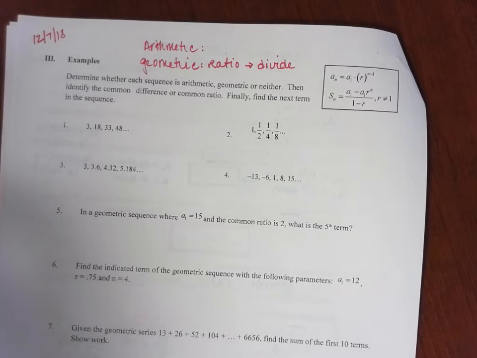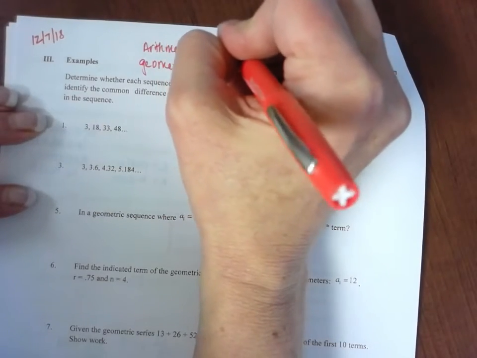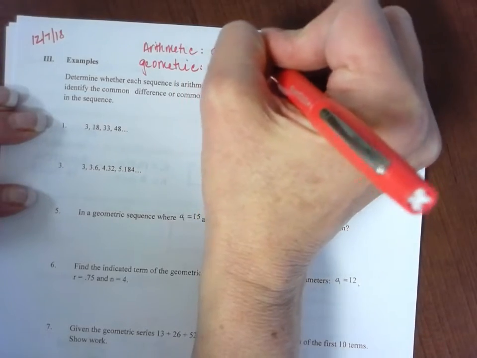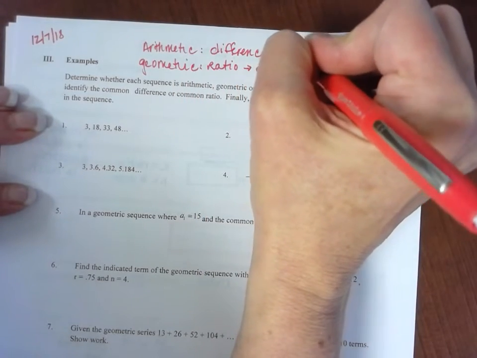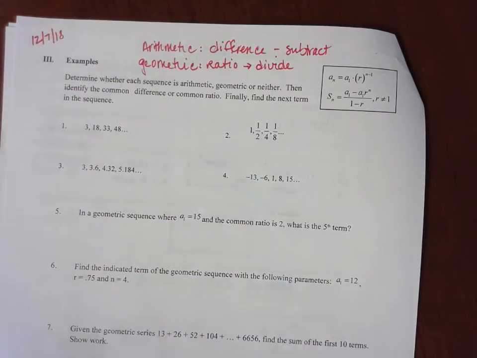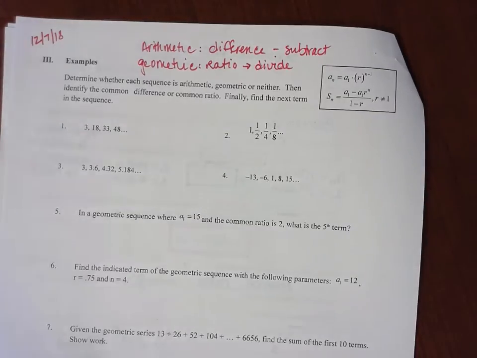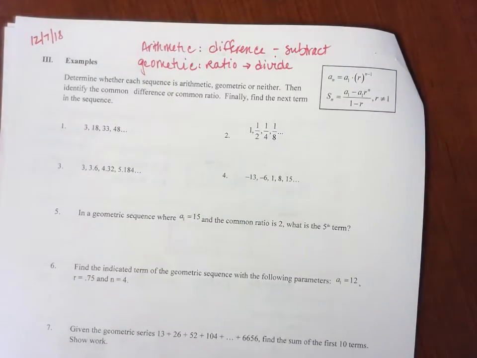It has a constant, right? Yes, so it has that common difference, and we subtract to find it. That's the difference between the two. So let's look at these four and say, is it arithmetic, geometric, or neither?